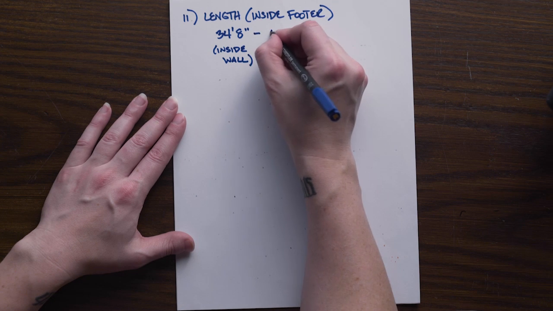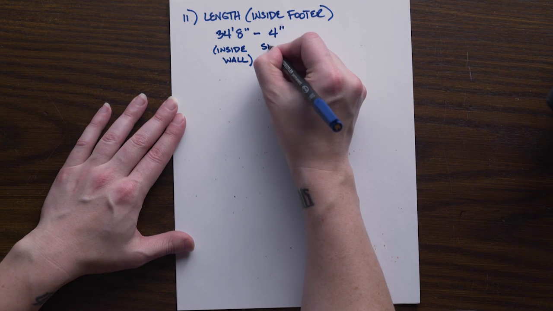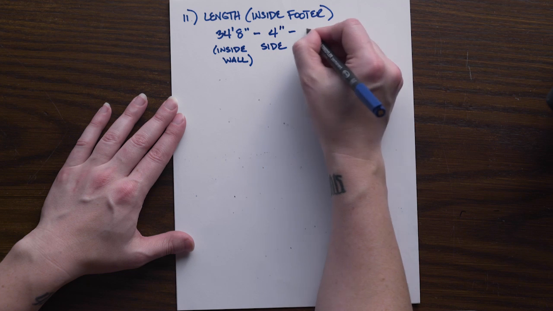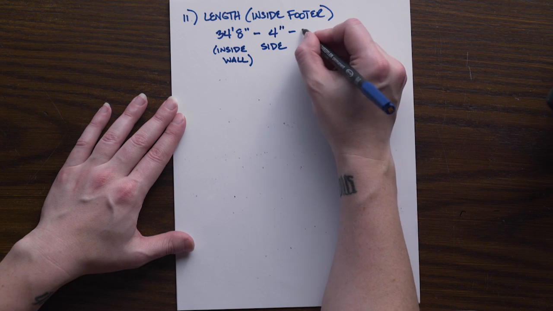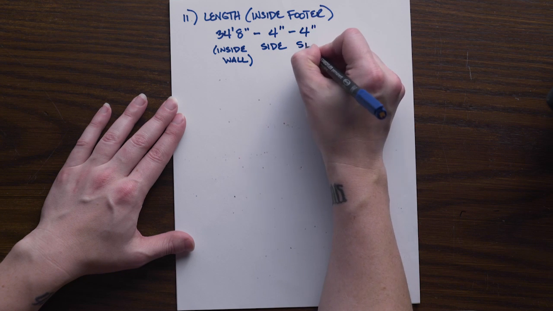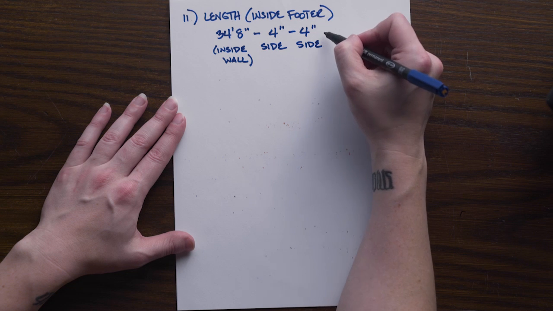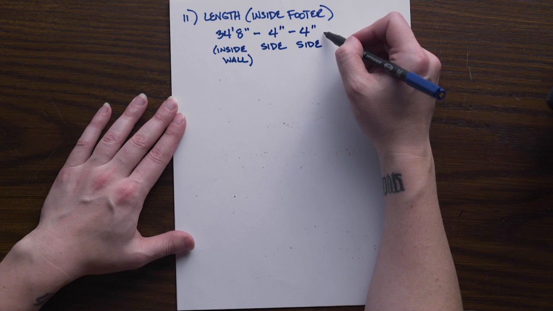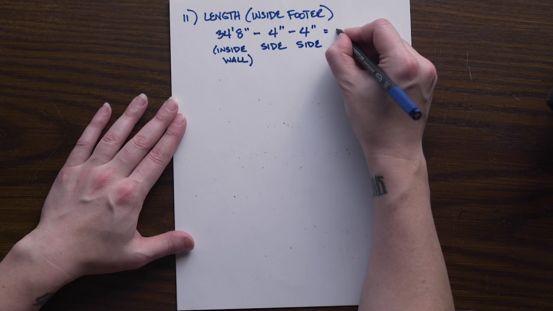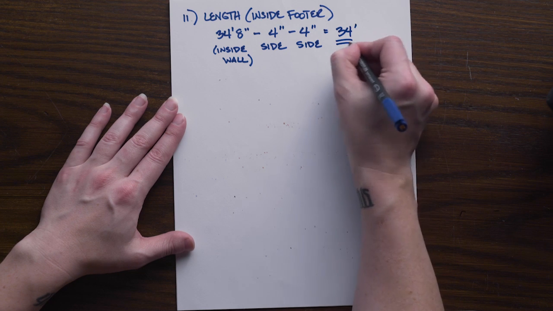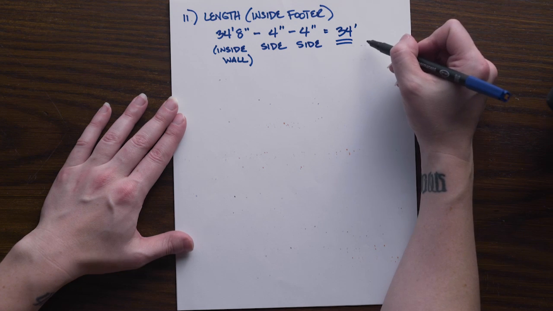We subtract out the full 4 inches for the side because that was an 8-inch foundation wall with a 16-inch footer, and another 4 inches for the other side, again 8-inch wall with 16-inch footer width. So we get a total of 34 feet for our length.